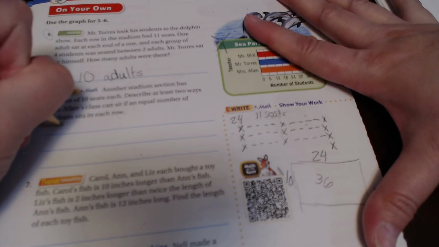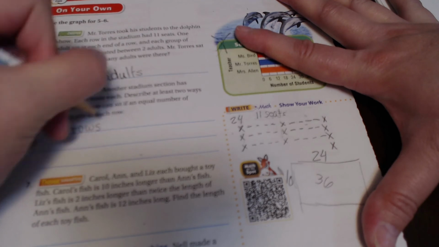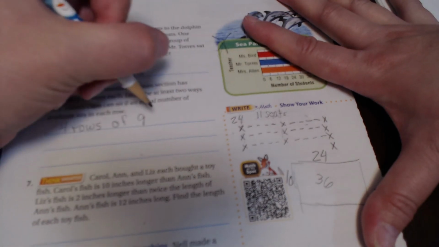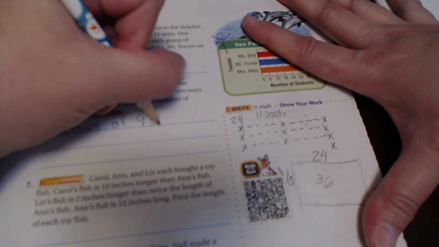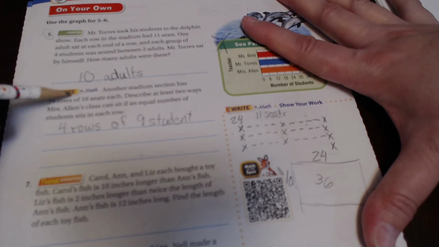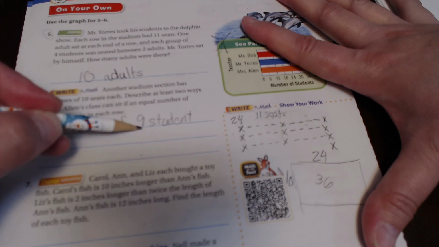Well, we could do 4 rows of 9 students. That would work, right? Because there's 24 rows, and I'm not going over 10 seats because there's only 9 students in each row.